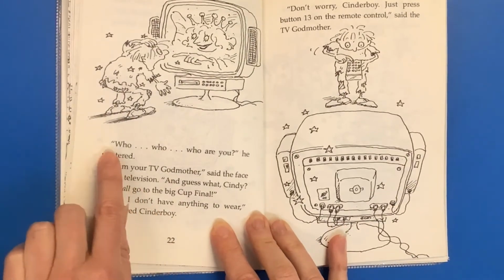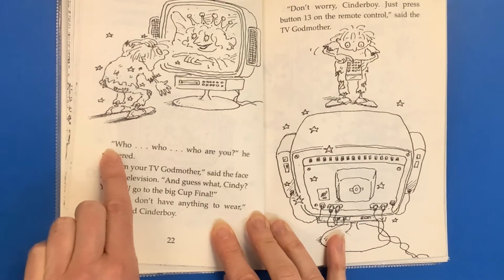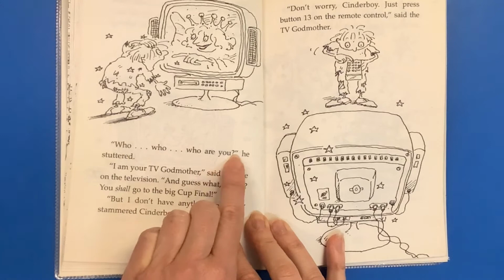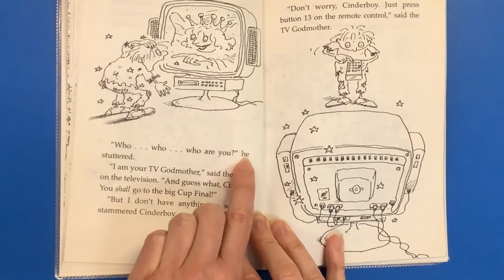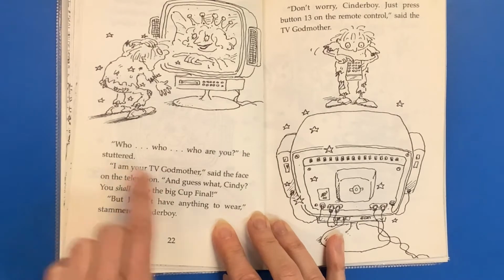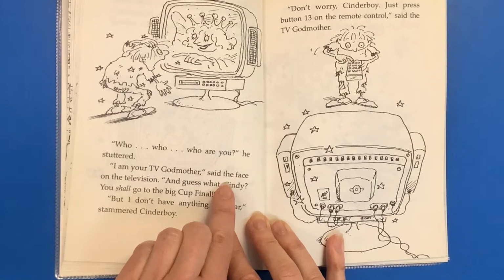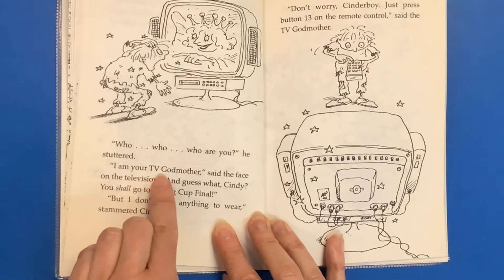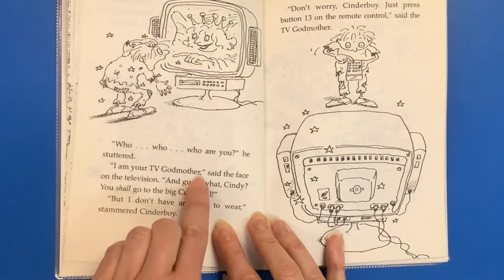So, as you can see, we have speech marks when somebody starts speaking and speech marks when they finish. That is before the "he stuttered". Again, the face on the television said, "I am your TV godmother." So we have speech marks at the beginning and speech marks at the end.